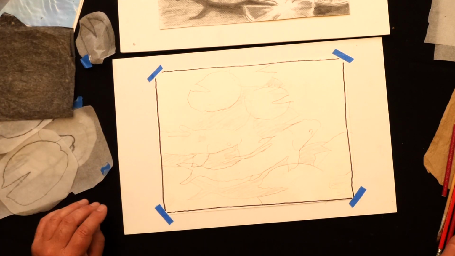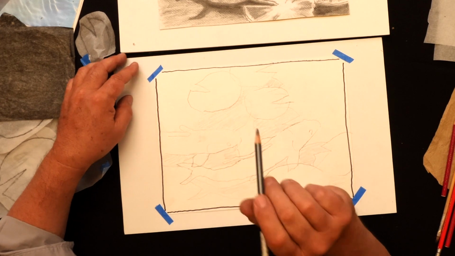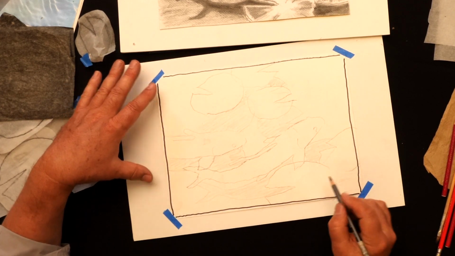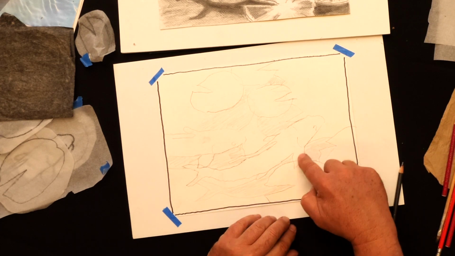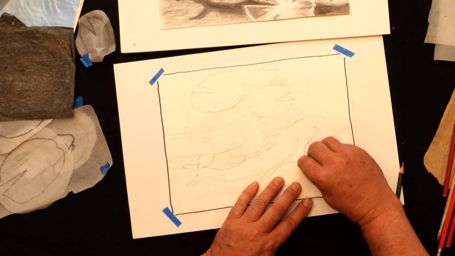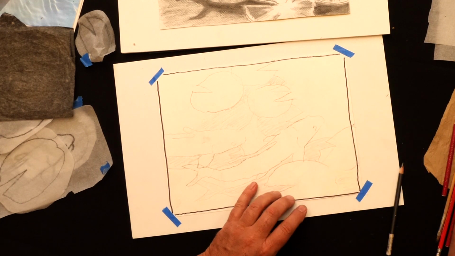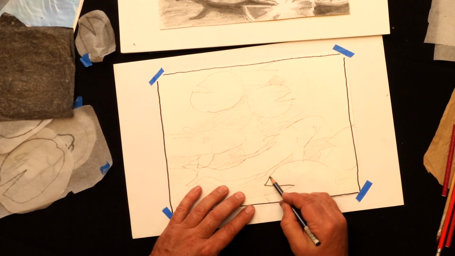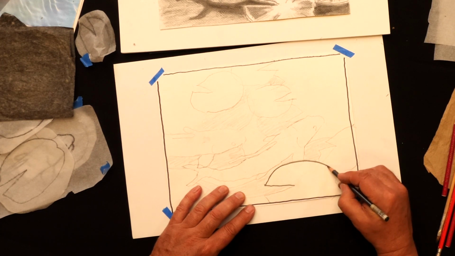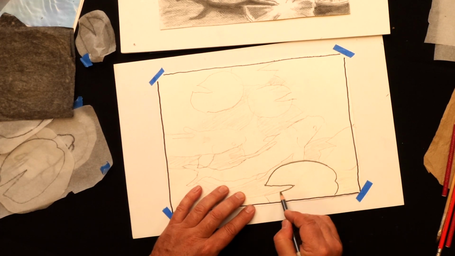Okay, so let's define our lines. So I'm going to use a little bit of a heavier pencil. And now when you get to a point like this, you've got to remind yourself what's overlapping what. So sometimes you might want to erase that, but also be mindful not to make a mistake. So now I'm going to do a nice hard drawn outline of all my shapes.